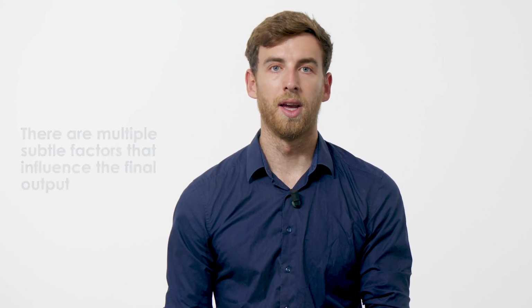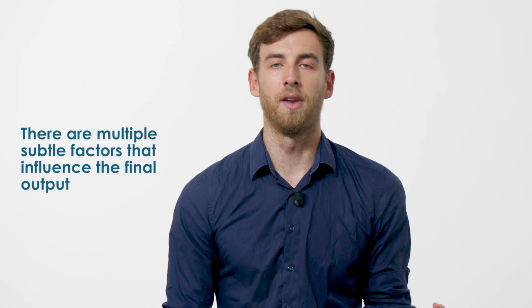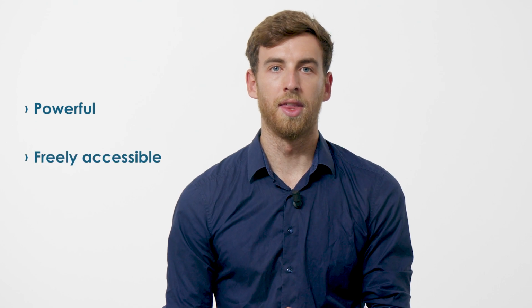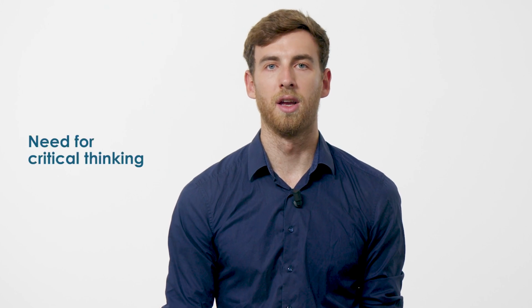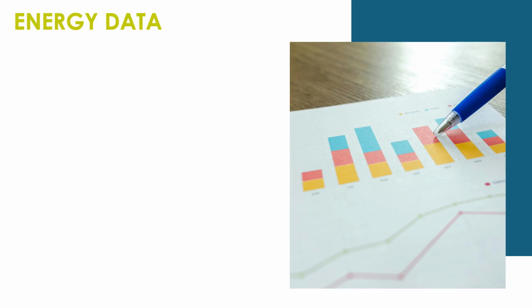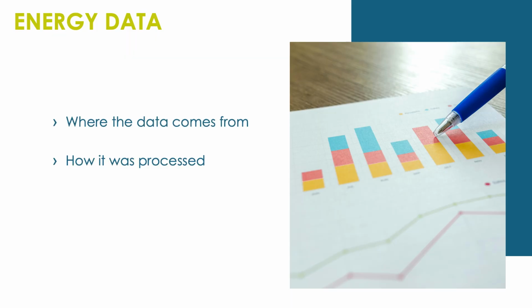So what can we learn from this? Even in a relatively simple modeling scenario, 1 site, 1 year, 1 kilowatt, there are multiple subtle factors that influence the final output. The tools we've used are both very powerful and freely accessible, and they offer excellent starting points for preliminary assessments. But the differences underline the need for critical thinking. We can't treat energy data as a black box, and we need to understand where the data comes from, how it was processed, and what assumptions are embedded in the model.